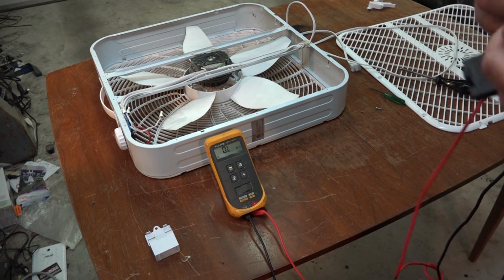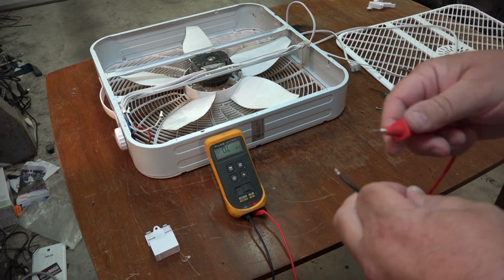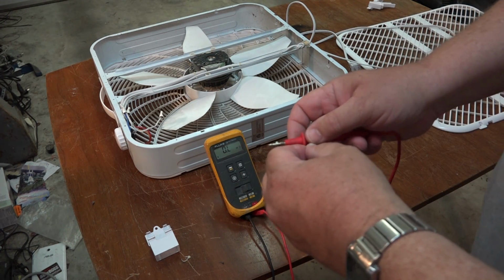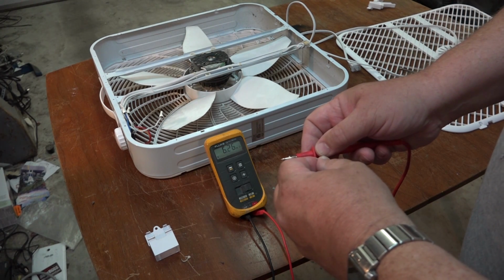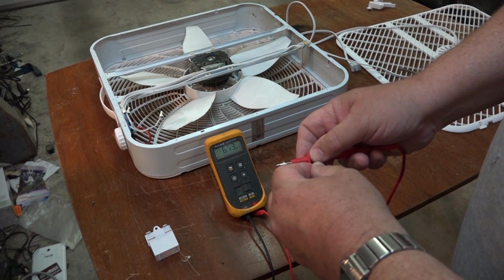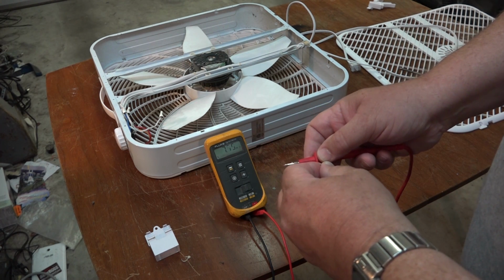Let's take a look at what this does when I measure it in the resistance mode. It should start out, it should dip down low momentarily, and then it should go infinite. It should go to overload here in a minute. As the capacitor charges up, our ohms will go up.